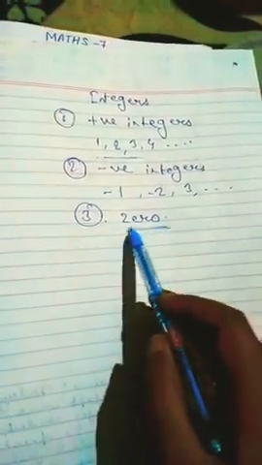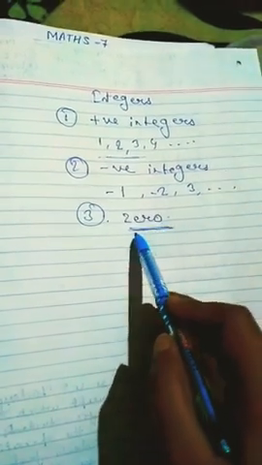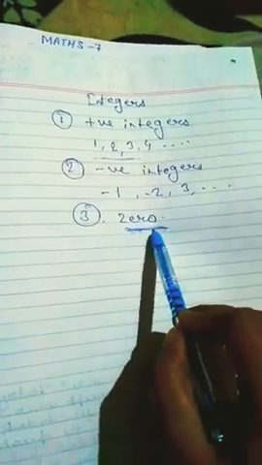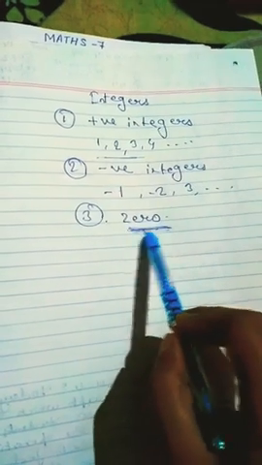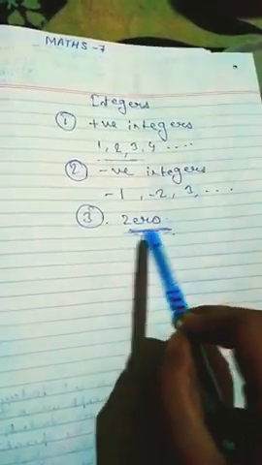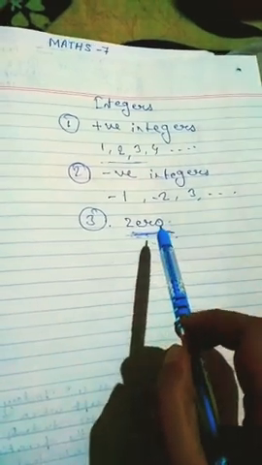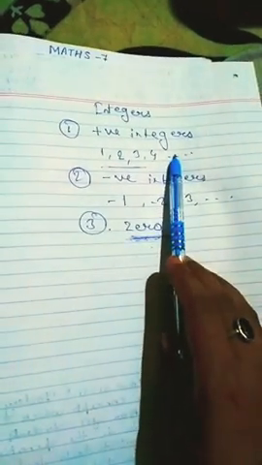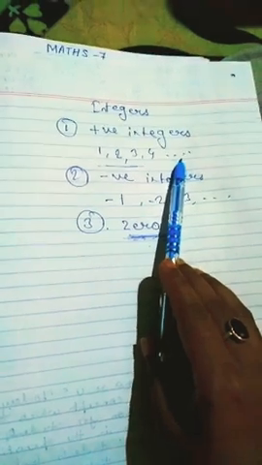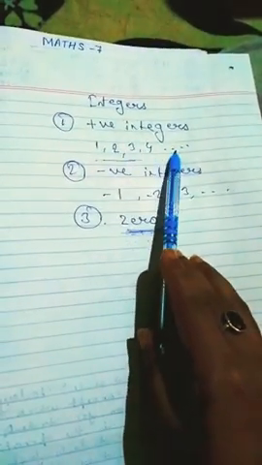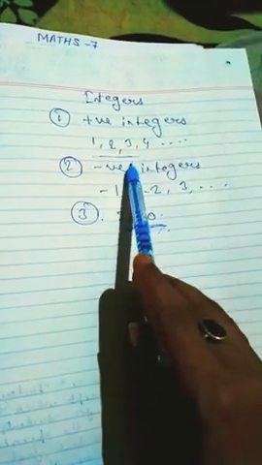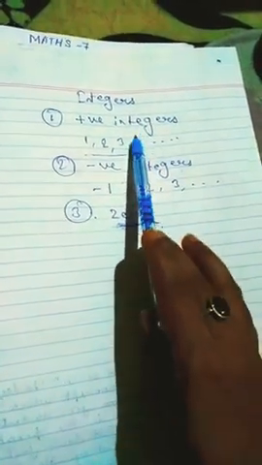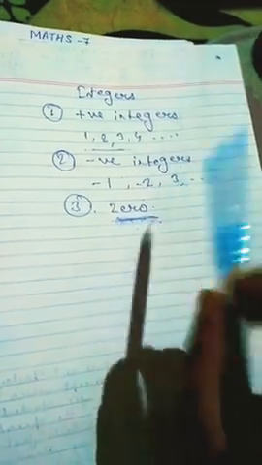And what is 0? Simply, 0 is an integer which is neither positive nor negative. Listen, neither positive nor negative. Understood? So clearly a positive integer is the same as a natural number, because natural numbers mean counting numbers, and counting numbers start with 1, 2, 3, 4. So this is completely the same as natural numbers. And second one is negative integers, that means negatives of natural numbers. And third one is 0.